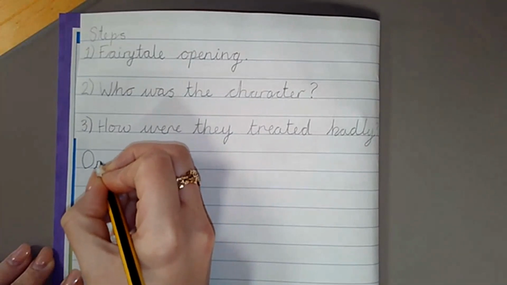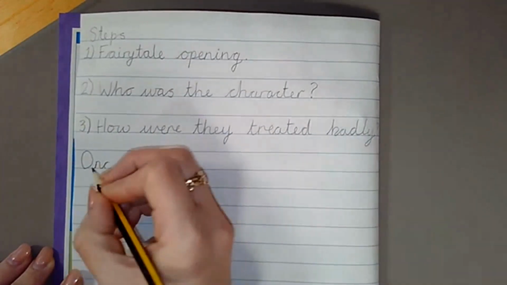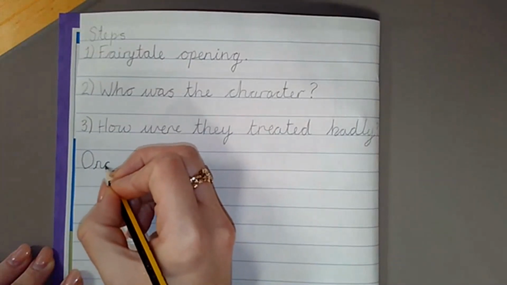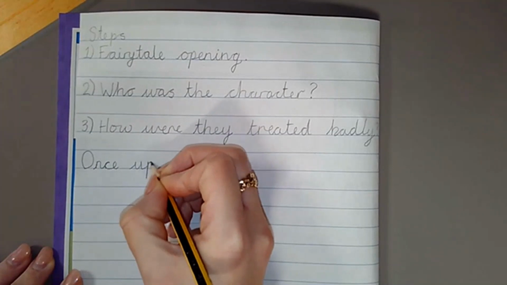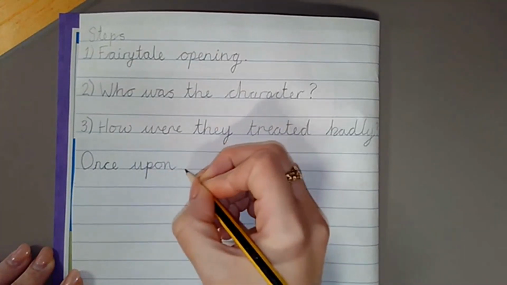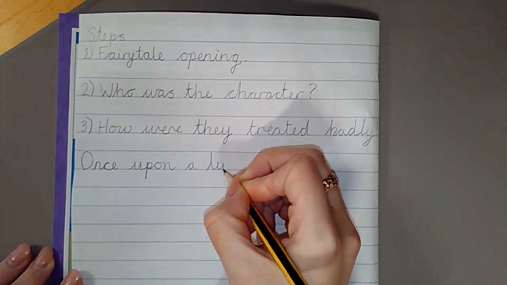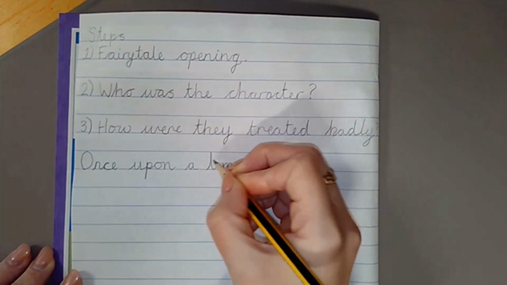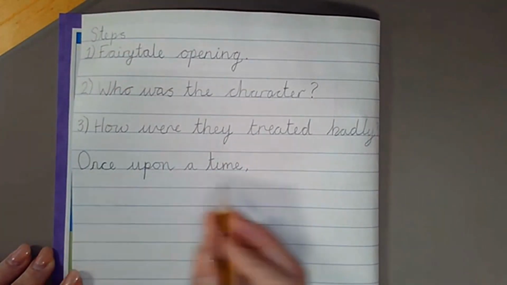Once, I don't join my capital letters if I join my handwriting, but the rest of them I can. So once upon, nice, the P will drop right down, a time, nice tall T. And I'm going to have a comma after my once upon a time, because that's my exciting beginning.